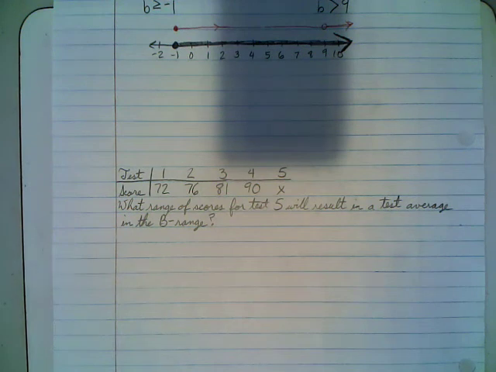The issue here is you've only got one score in the A range. There's no way that you're going to be able to have an average test or an average for the quarter if the fifth test is the last test. There's no way you're going to have an average in the A range. But what's it going to take to get it in the B range? So can we do it?